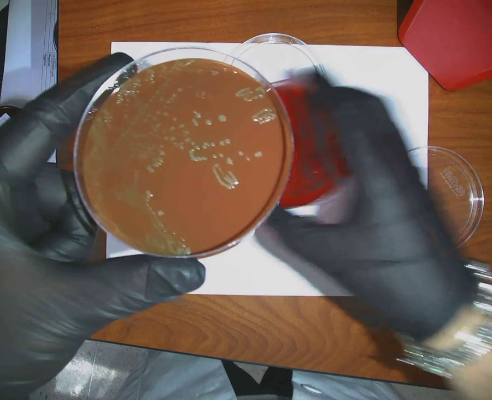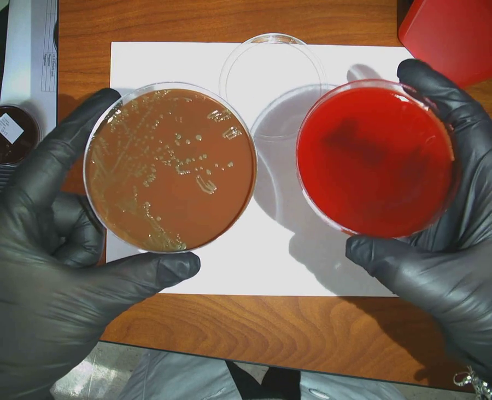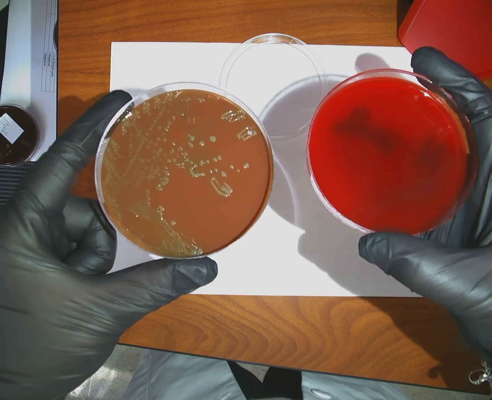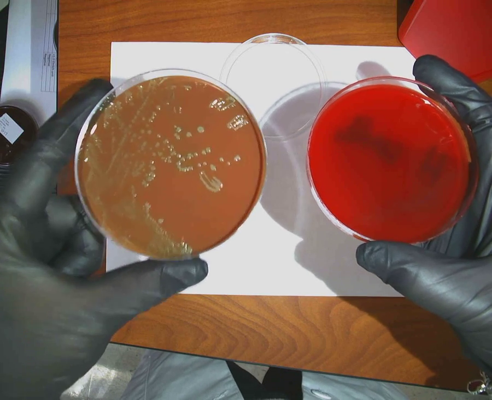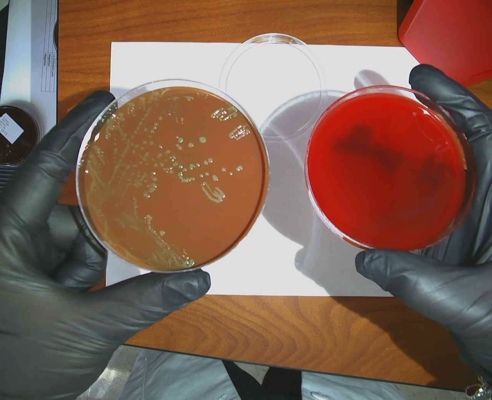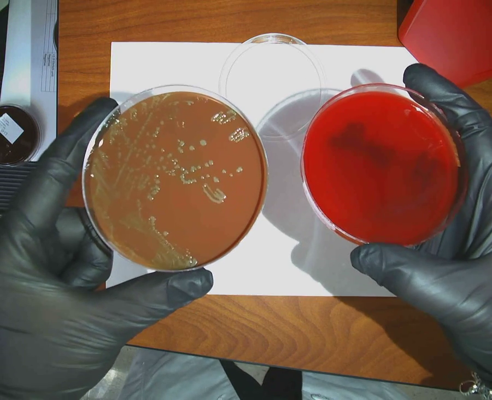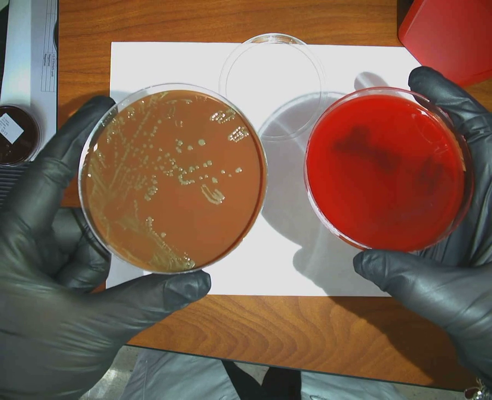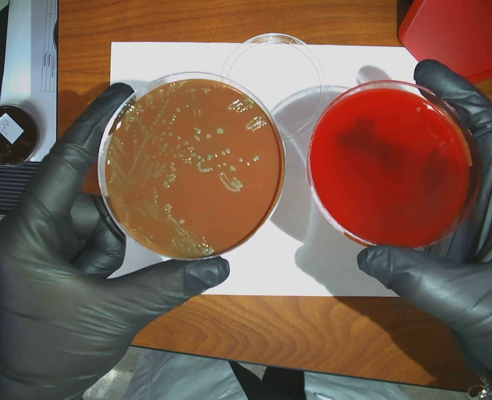But here's the kicker. What's on the blood agar plate? Nothing. So what do you know that it's not? It's not staph because, number one, staph won't look like that. It won't have that color. It's not strep because it's translucent to almost opaque, and most strep is going to be transparent to translucent. It's fairly medium to large.